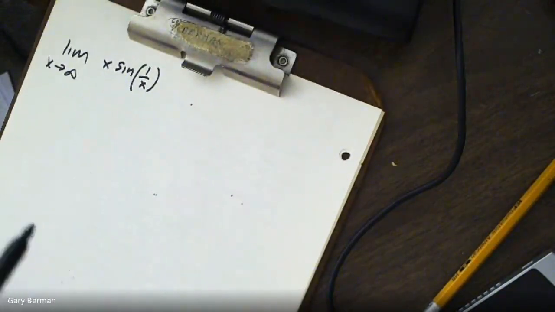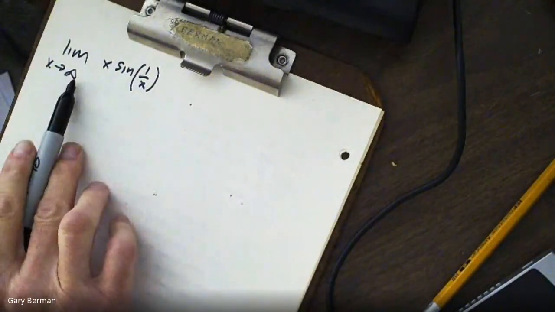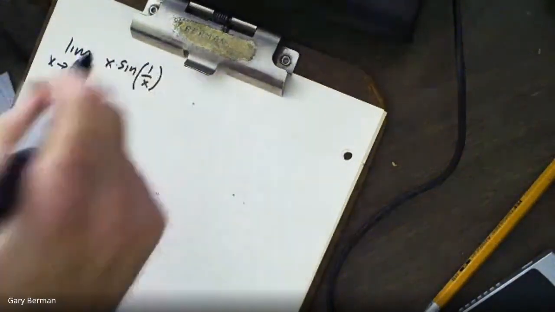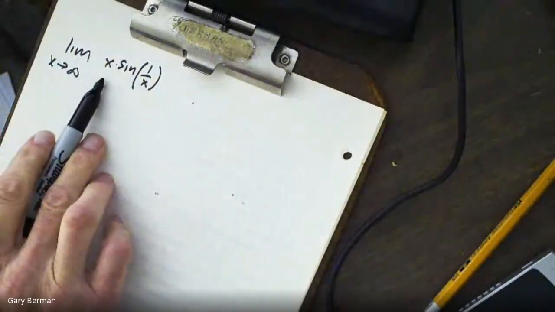So this is 42A, x times sine 1 over x. Again, whenever you approach a limit problem, you always ask what's happening, which usually means plugging in the number. So let's think about what's going on here. As x goes to infinity, the x term, which is multiplying the sine, is clearly going to infinity, right?